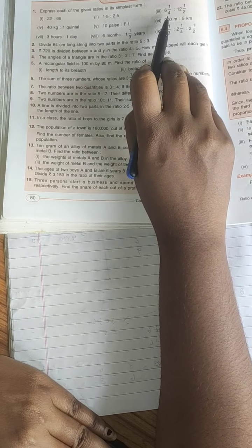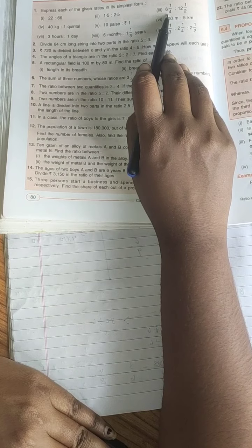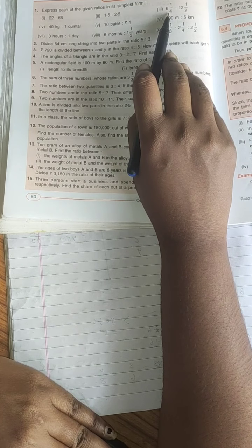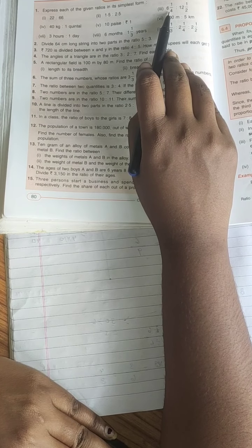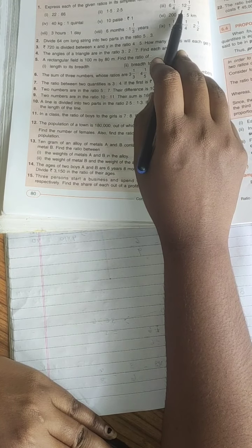In the third number we have to write in simple fraction form. Okay. This is given in the mixed fraction form. You have to write it in simple fraction form. Then you can solve this.